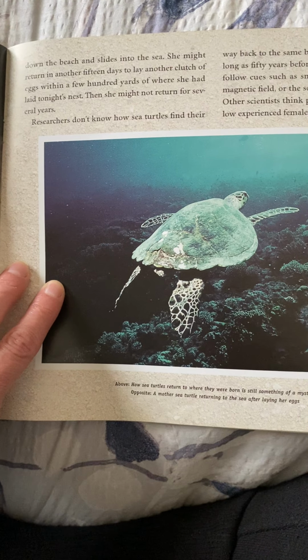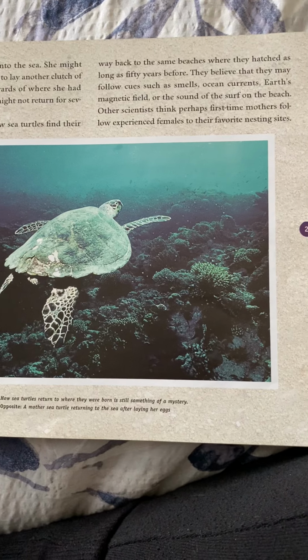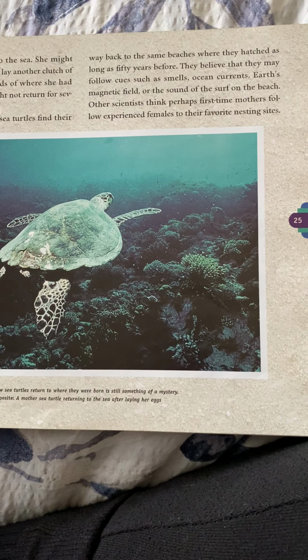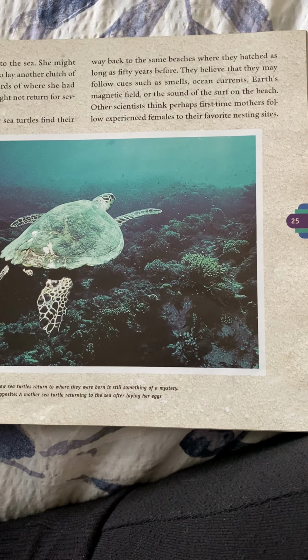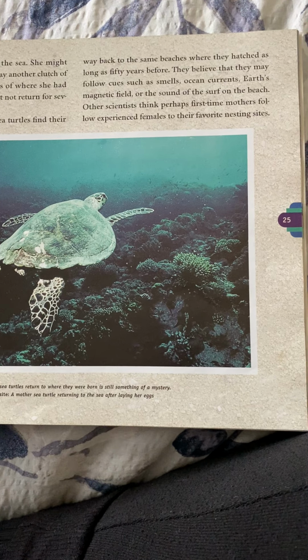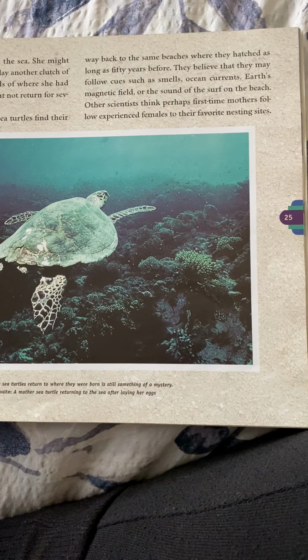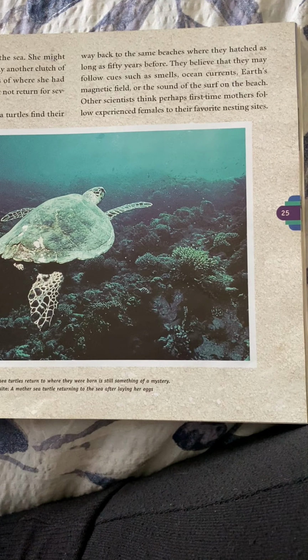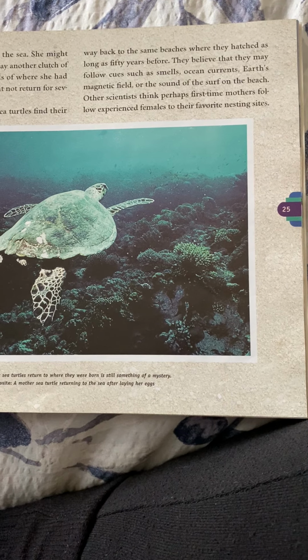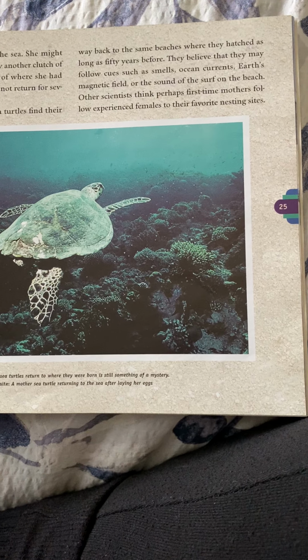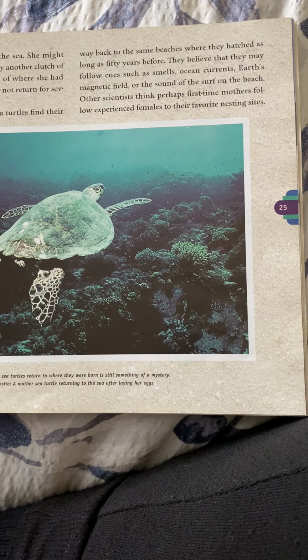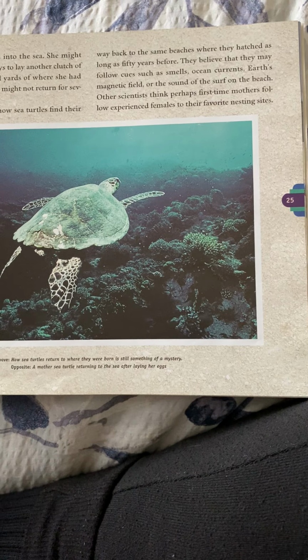Researchers don't know how sea turtles find their way back to the same beaches where they hatched as long as 50 years before. They believe that they may follow cues such as smells, ocean currents, Earth's magnetic field, or the sound of the surf on the beach. Other scientists think perhaps first-time mothers follow experienced females to their favorite nesting sites.